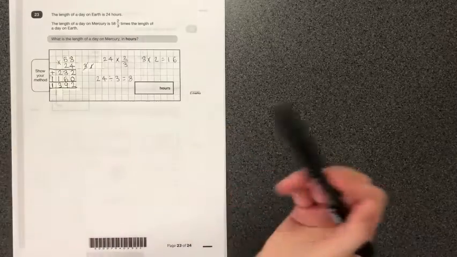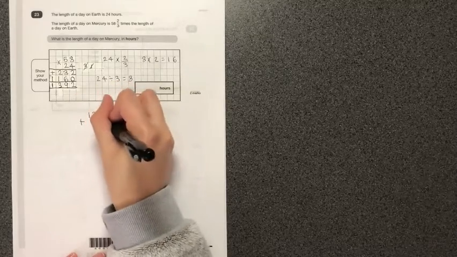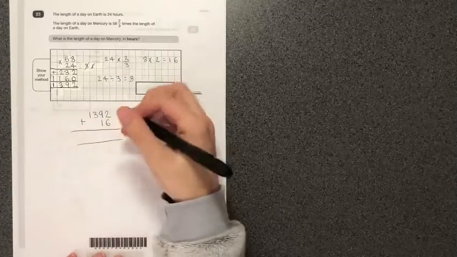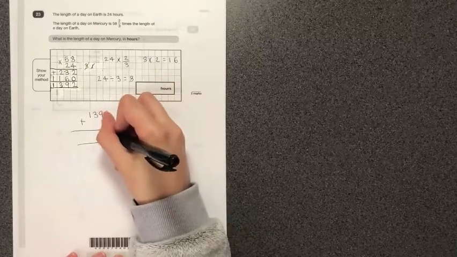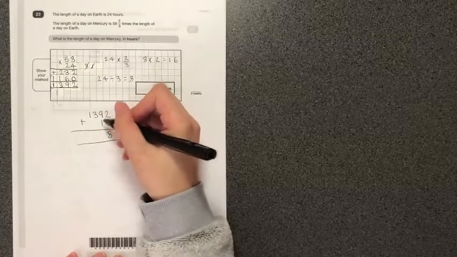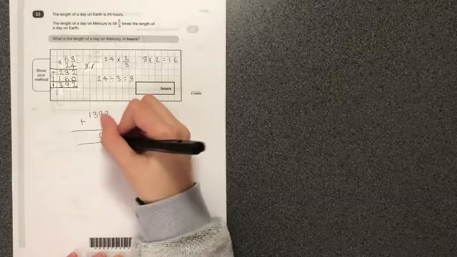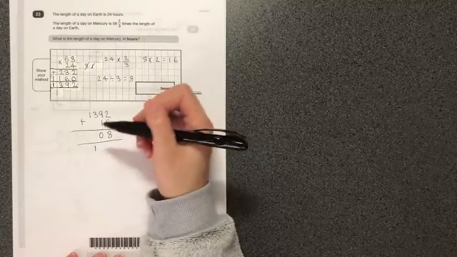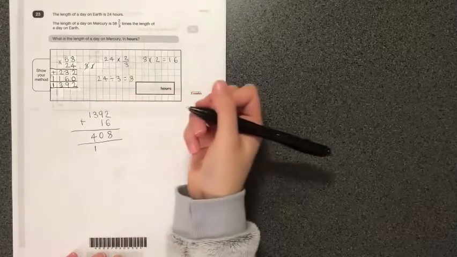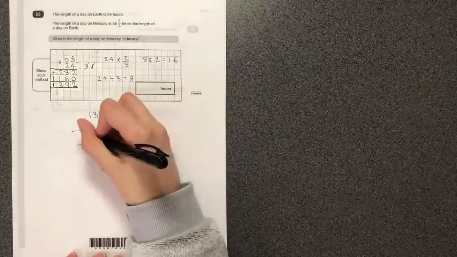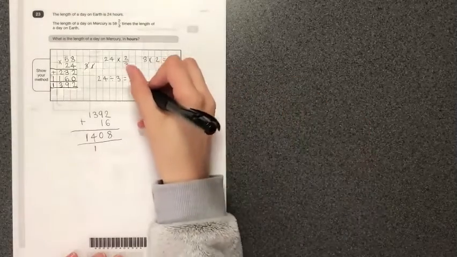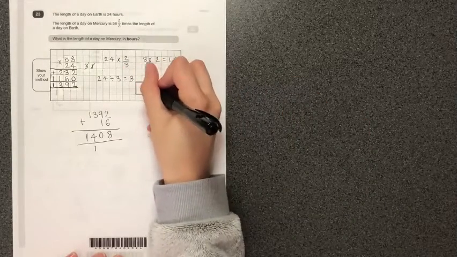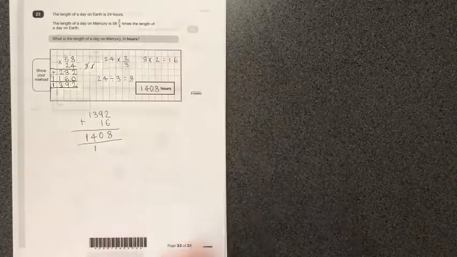I don't have any space in the box here, but I'm going to show you down below. 6 plus 2 is 8. 9 plus 1 is 10. Write the 0, carry the 1. 3 plus nothing is 3. Plus this 1 is 4. 1 plus nothing is 1. And our answer is 1,408 hours.